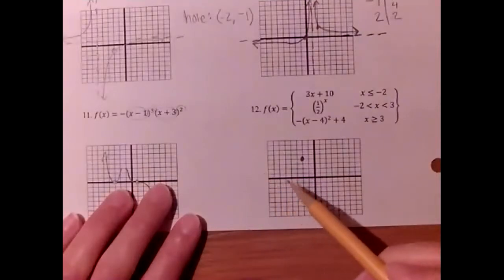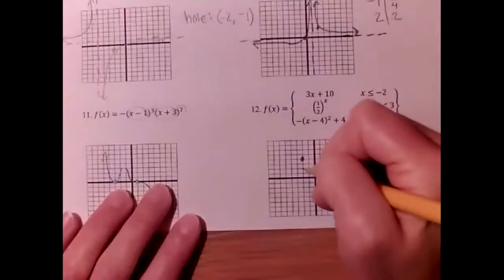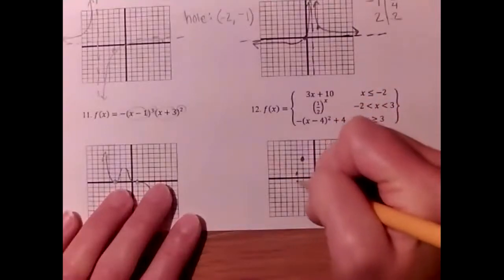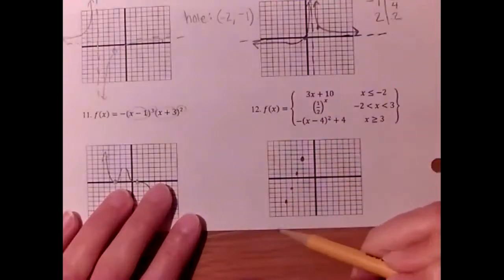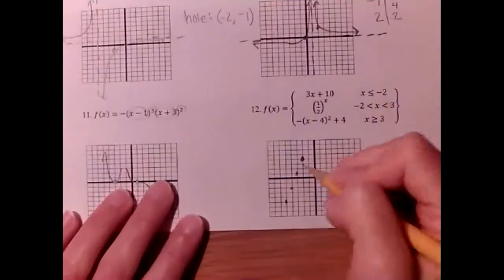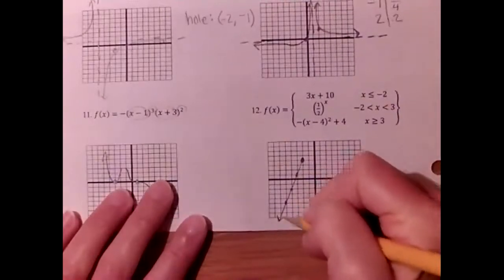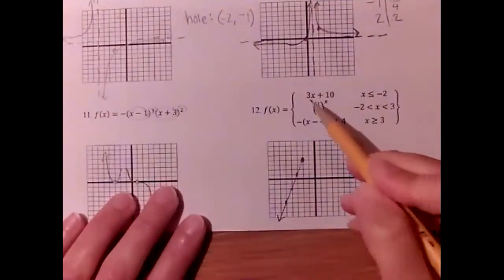And so you can plug in any number over here that you want, but I'm just going to use the slope. The slope should be 3. And we want it to be a positive slope. This line should be increasing from left to right. So this piece of the graph looks something like that. So just like a little clock hand. So that is the first piece.